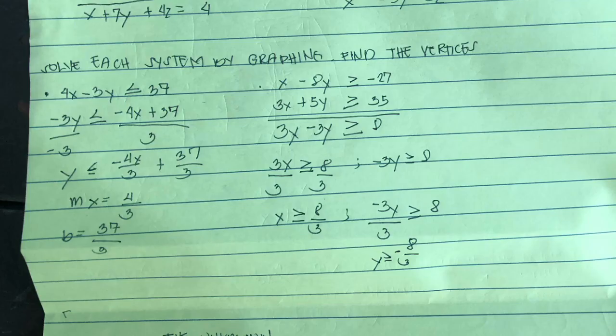Solve each system by graphing, find the vertices. The equation is 4x minus 3y less than or equal to 37. To determine the vertices, we need to rearrange this equation into slope-intercept form. All terms shall be transposed to the right side, not including the y.